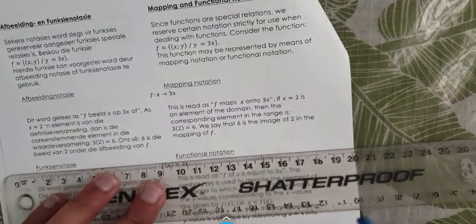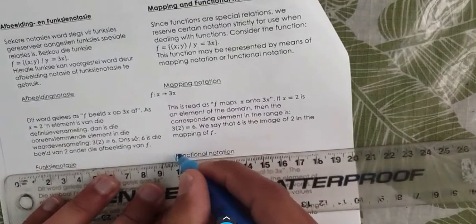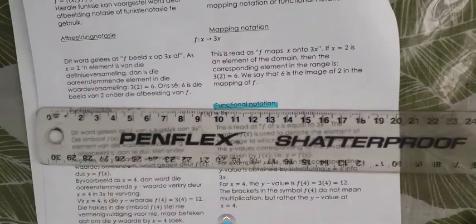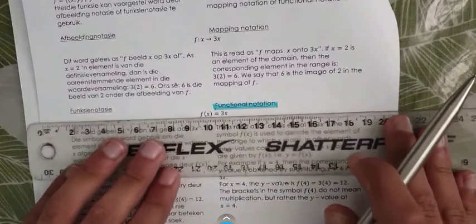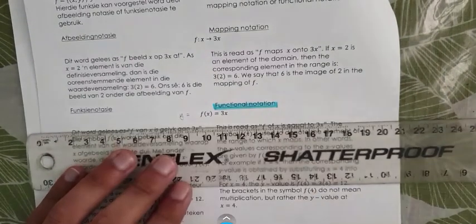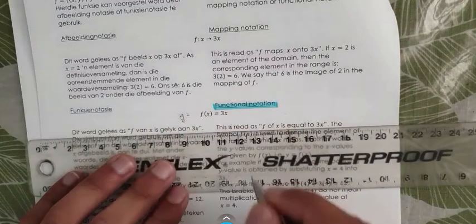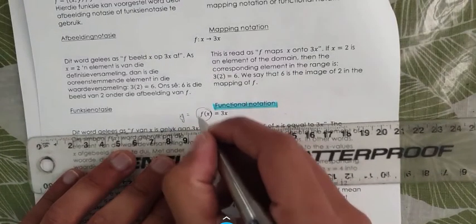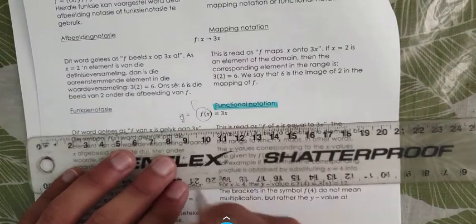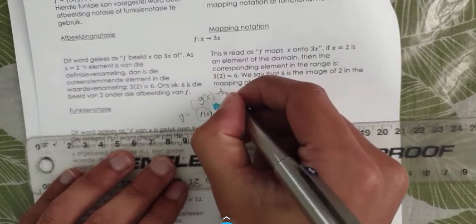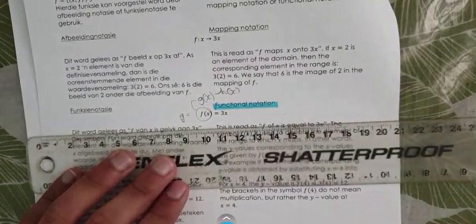I want you to highlight for me there, functional notation. If we look at functional notation, we are actually talking about f of x is equal to 3x. Now this f of x is actually just y being equal to f of x. So f of x is just another name for a function, and we use this f of x sometimes to distinguish between different functions, because it can be g of x, it can be h of x, just to indicate the various functions that we have at our disposal.